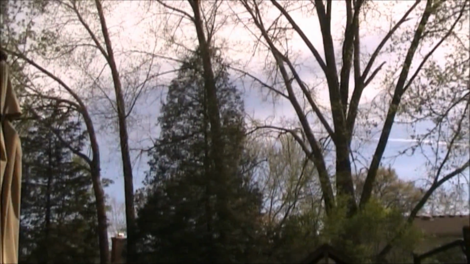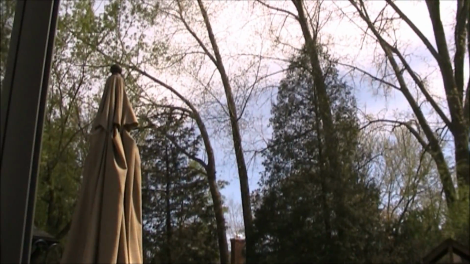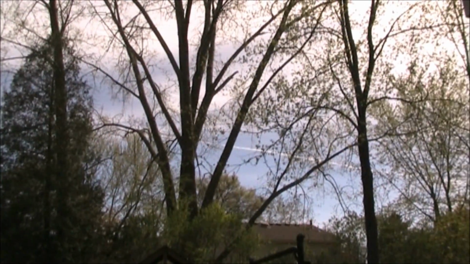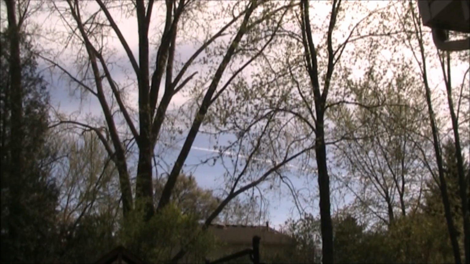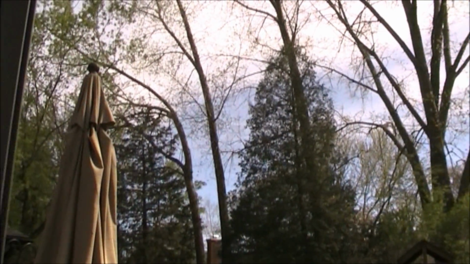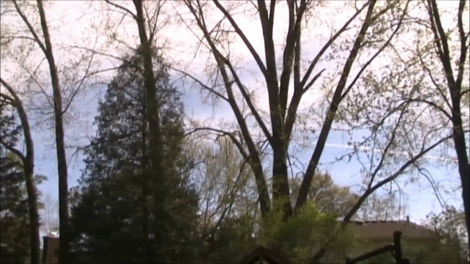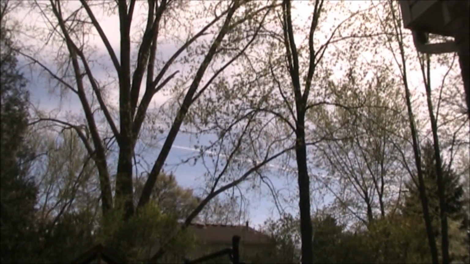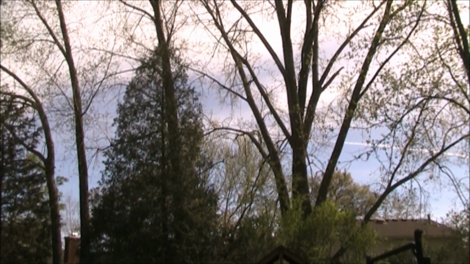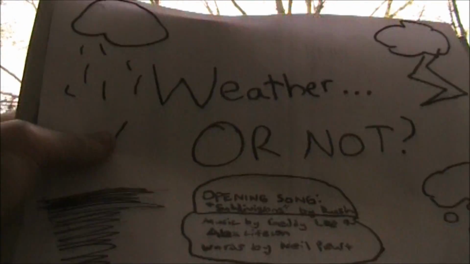It has been with us for thousands. Scratch that. Billions of years. Weather can affect anything from us to the Earth. But what is weather, and how can it affect us? Welcome to Weather or Not.